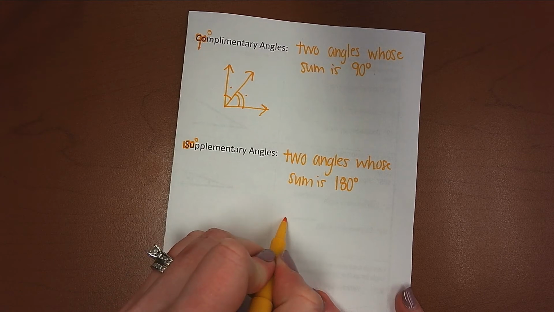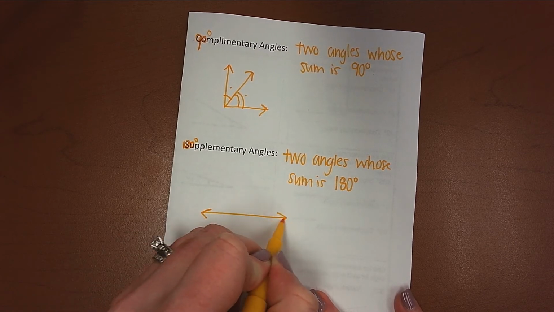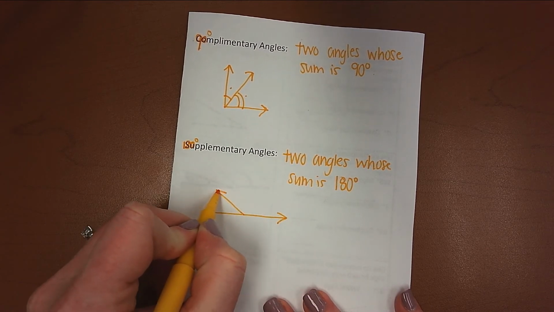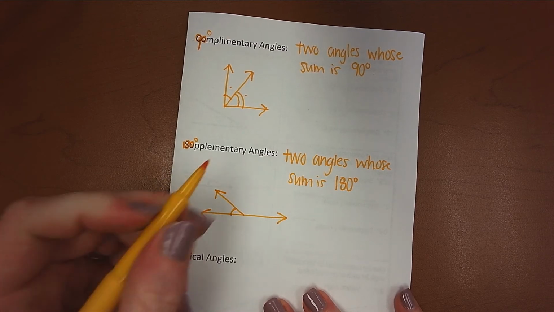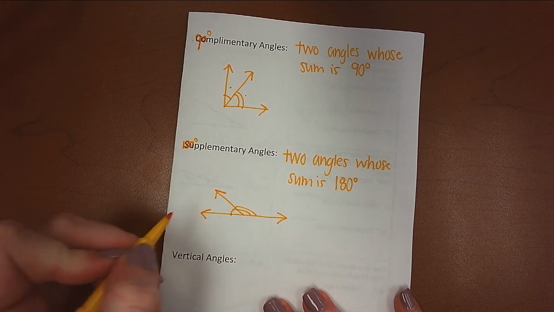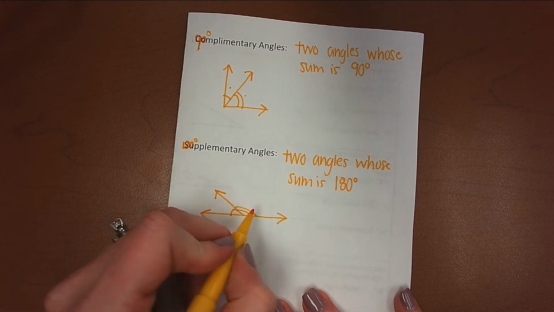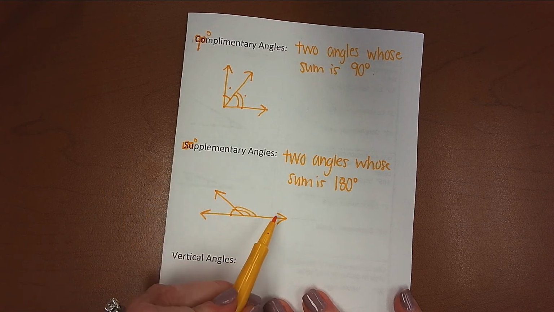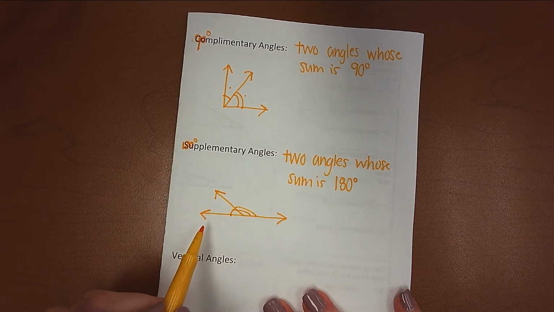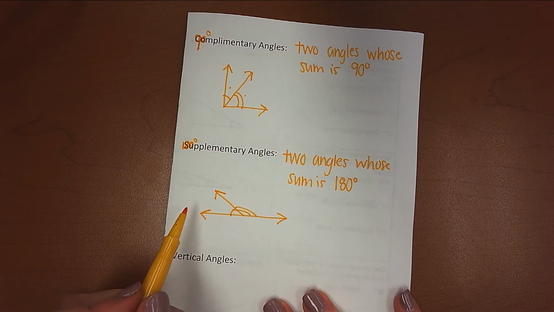Supplementary 180, remember, is a straight line, and so we can have a straight line here, and it's cut by a ray, and so we have one angle here, and then we have another angle here, and we call these two angles supplementary angles. These two, when put together, their angle measure is 180 degrees, which is a straight line.